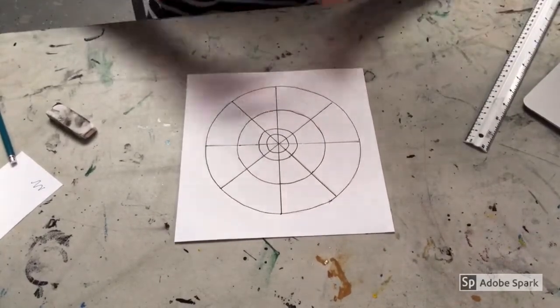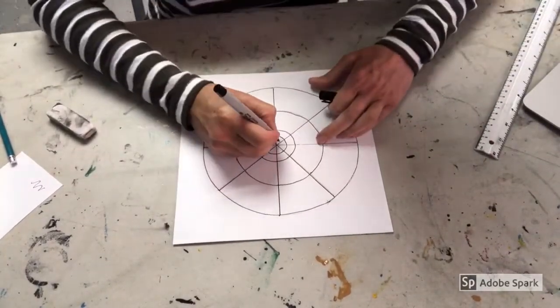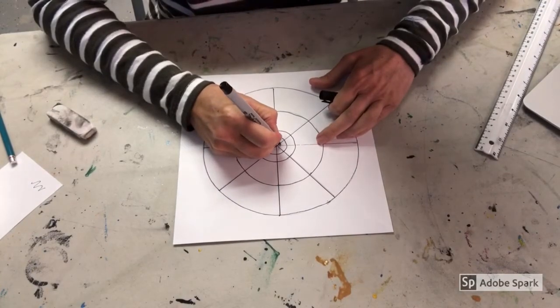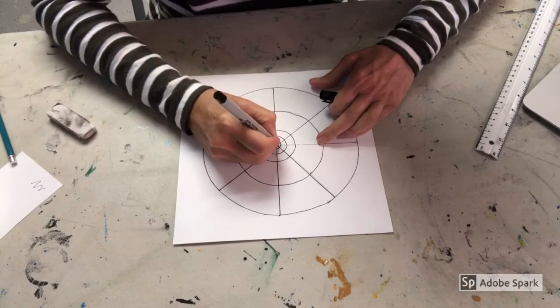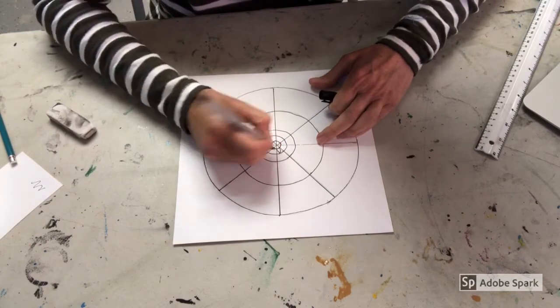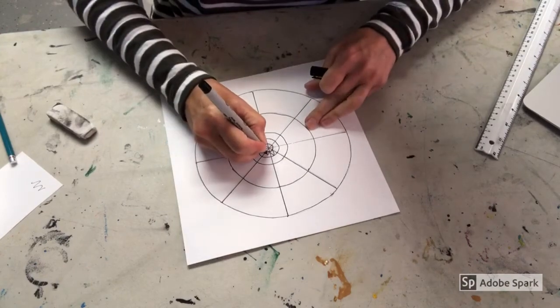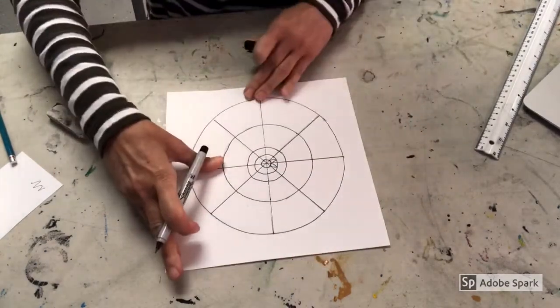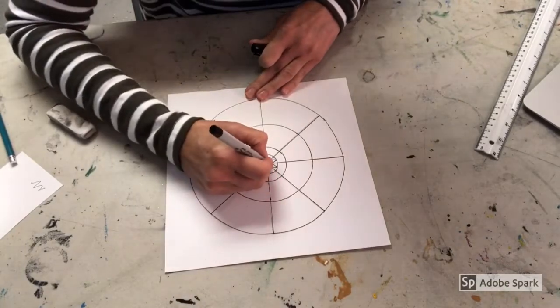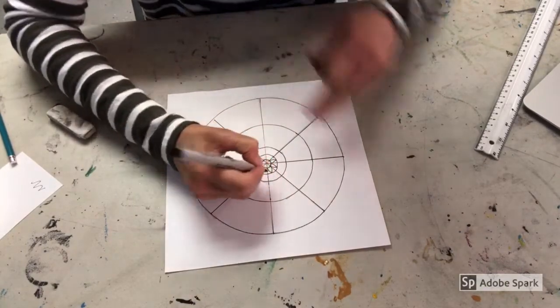Now the whole thing about radial symmetry is everything comes from the center and moves its way out. So you're gonna start drawing your design or little patterns from the center, and every section is going to be exactly the same. We just spent a lot of time working on patterns. So look, whatever I do in one section, I'm gonna do in the next section, and you can rotate your paper around to repeat that.